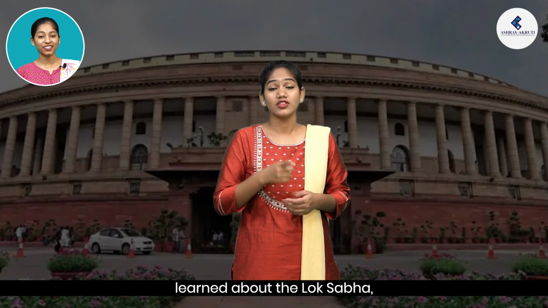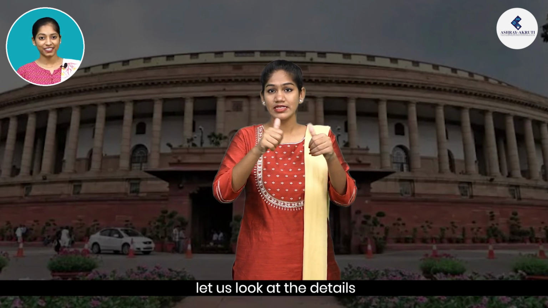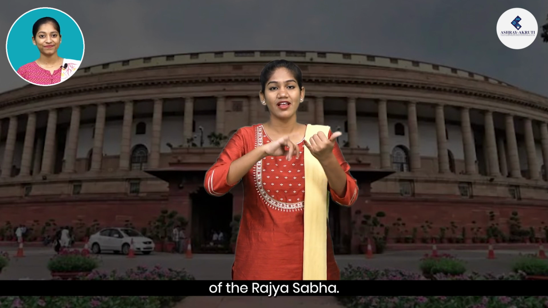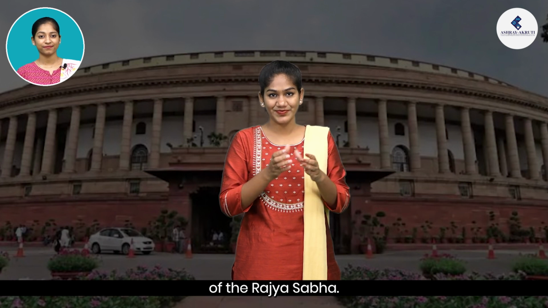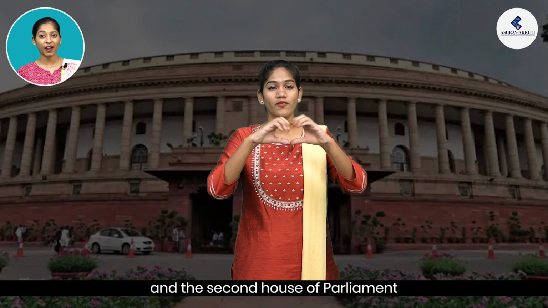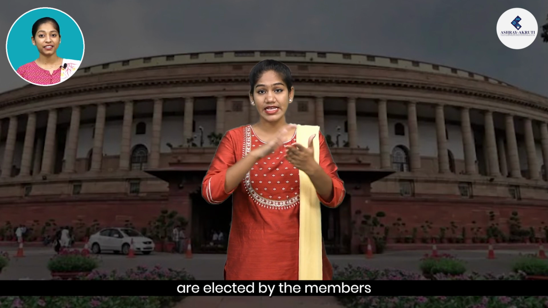As you have learned about the Lok Sabha, let us look at the details of the Rajya Sabha. The upper and the second house of Parliament is the Rajya Sabha. The Rajya Sabha members are elected by the members of the state legislatures.